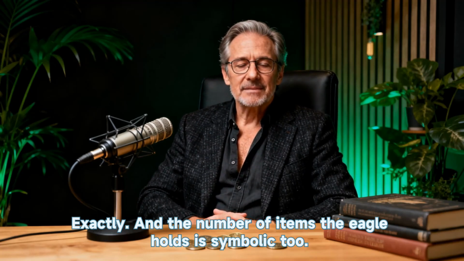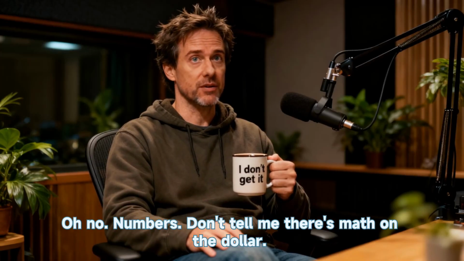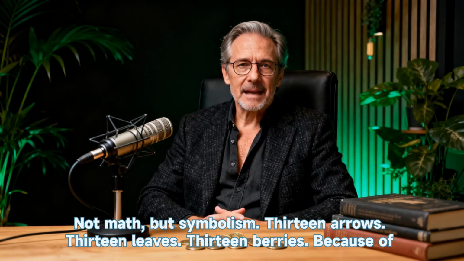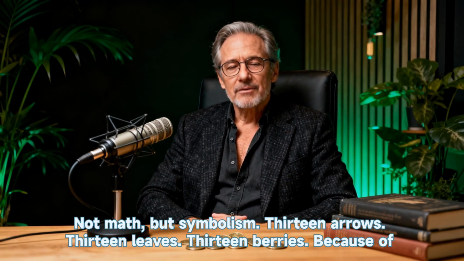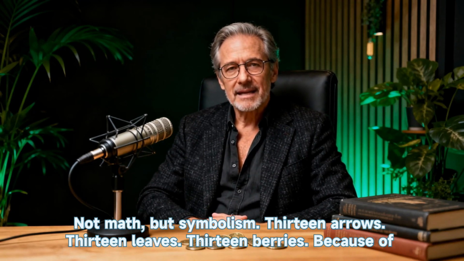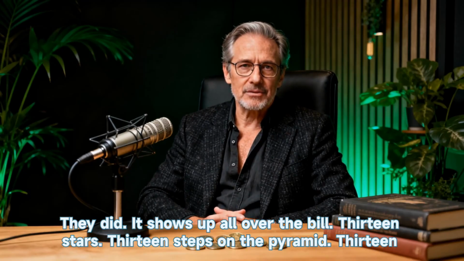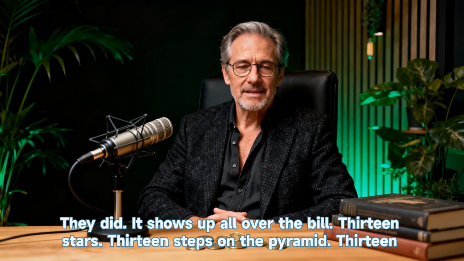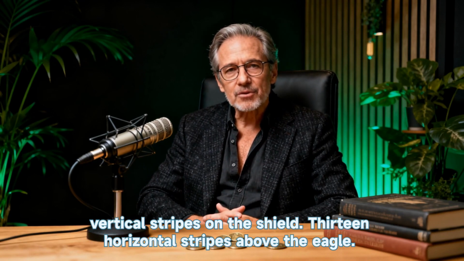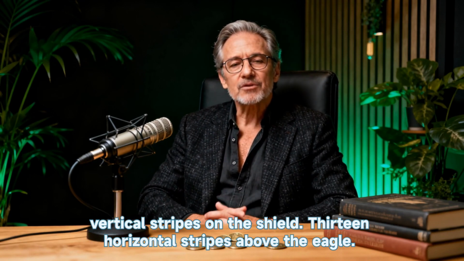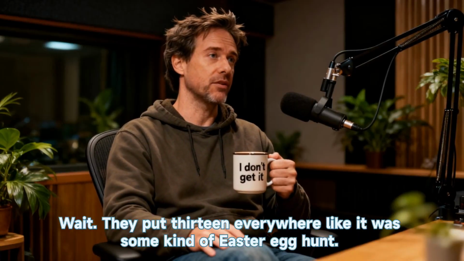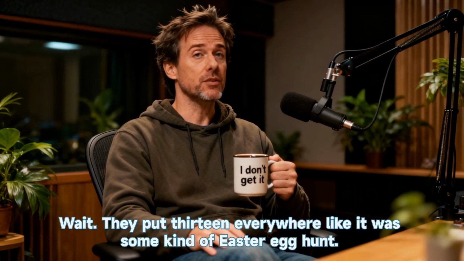Exactly. And the number of items the eagle holds is symbolic too. Oh no, numbers. Don't tell me there's math on the dollar. Not math, but symbolism. 13 arrows, 13 leaves, 13 berries, because of the original 13 colonies. They really love the number 13. They did. It shows up all over the bill. 13 stars, 13 steps on the pyramid, 13 vertical stripes on the shield, 13 horizontal stripes above the eagle. Wait, they put 13 everywhere like it was some kind of Easter egg hunt.